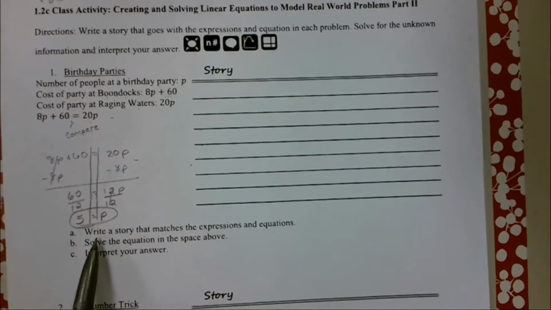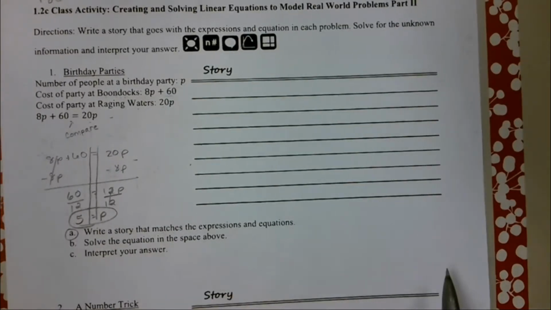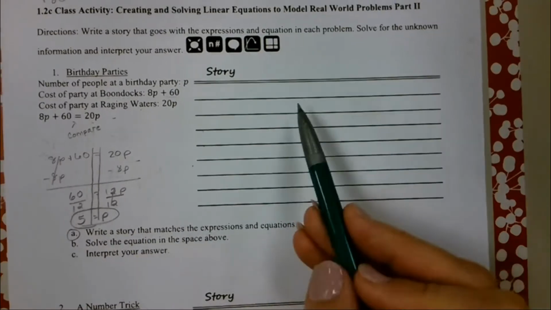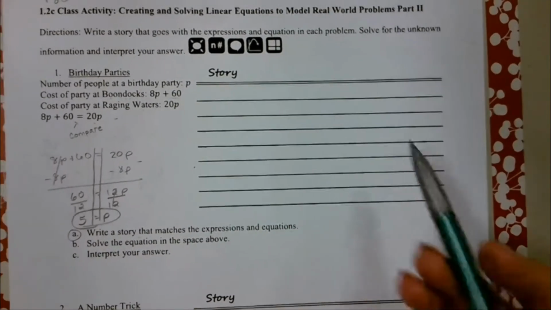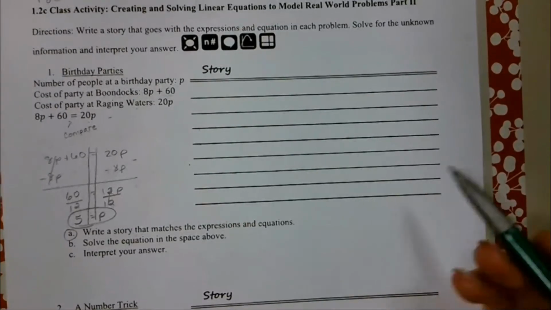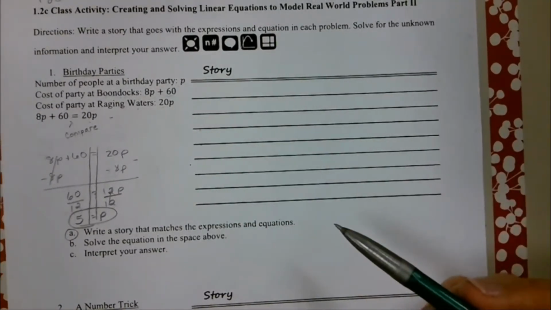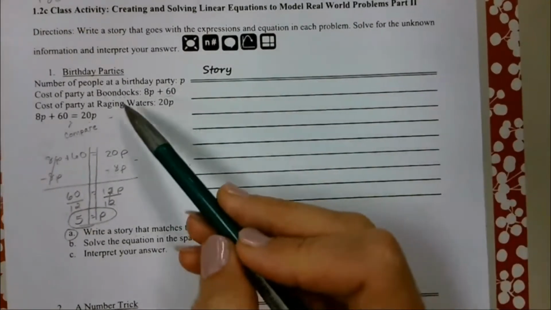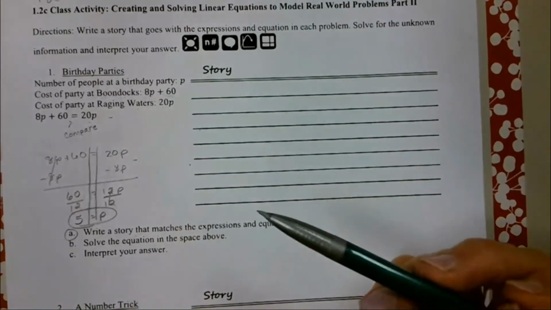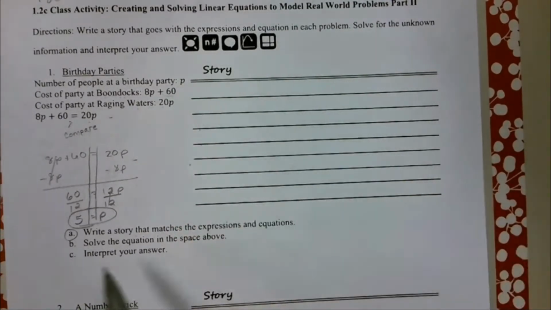So the directions, which we've already done, well, we haven't written a story, but we've talked about it just a bit. So I'm going to have you write the story about inviting people to a birthday party and asking the question, how many people can we invite to have the cost be the same at both places?